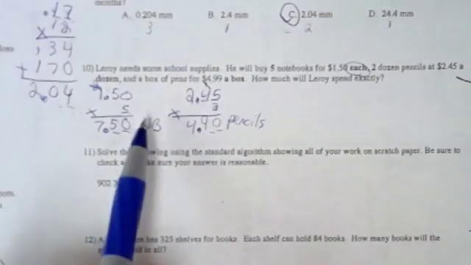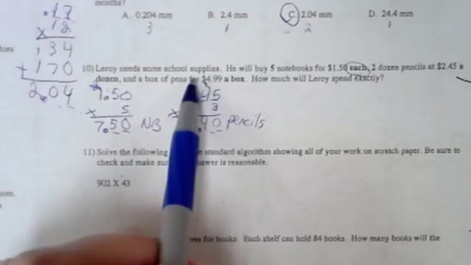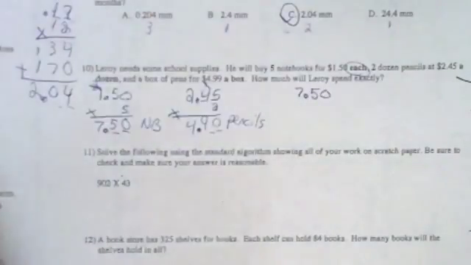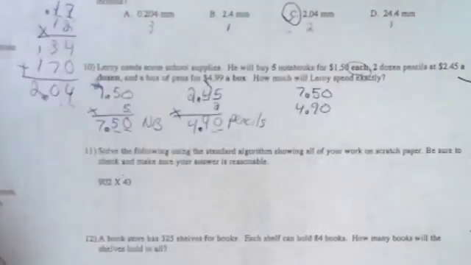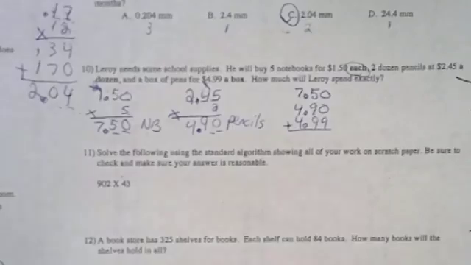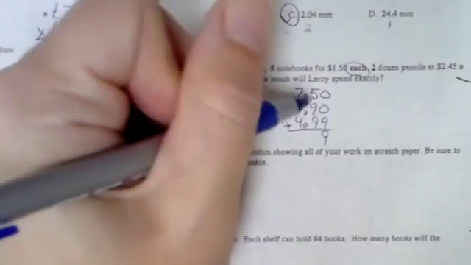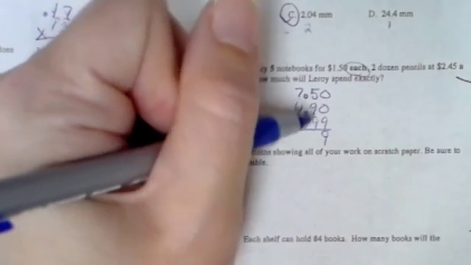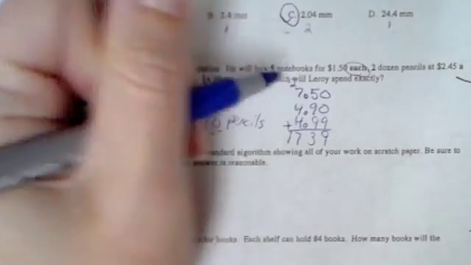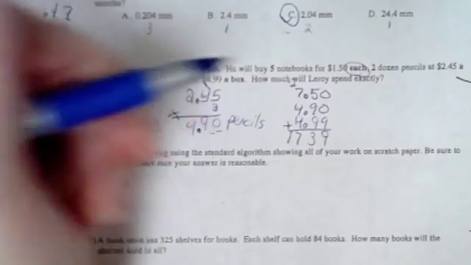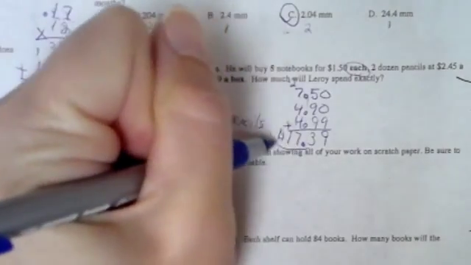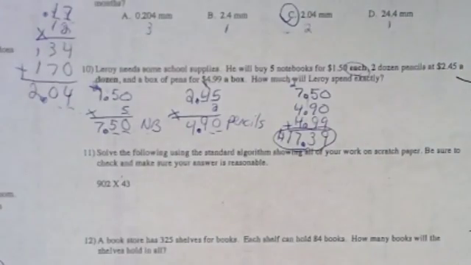Now, we bought notebooks, pencils, and a box of pens. So my last step is to take the notebooks, $7.50, the pencils, $4.90, and the pens, $4.99, and add them all together. So that's 9, 18, 19, 20, 21, 22, 23. 8 and 2 is 10, plus 7 more is 17. Now I'm adding. So when I add, my decimals get lined up and they go straight down. So I will have spent $17.39.